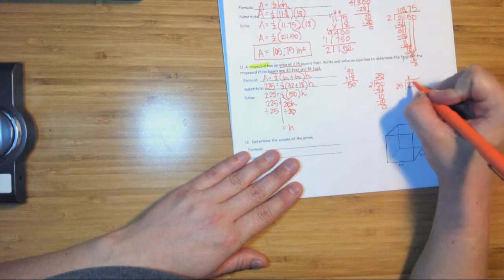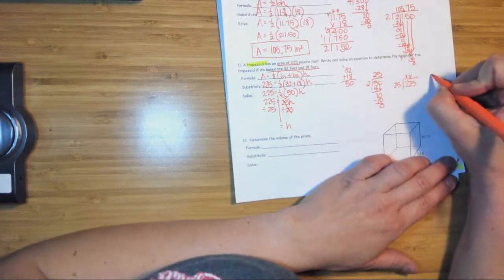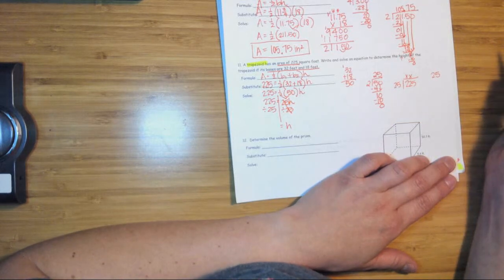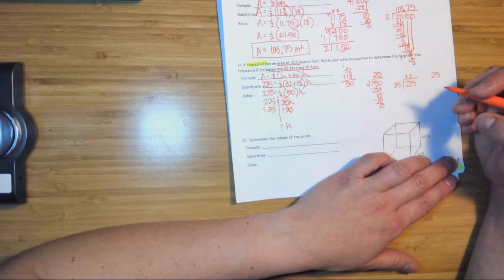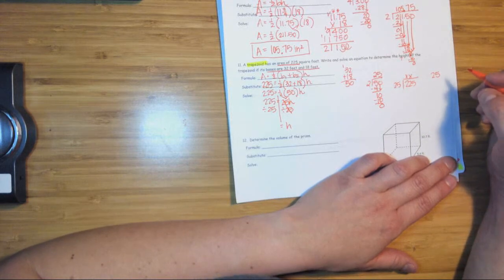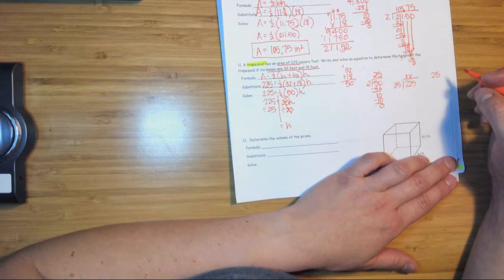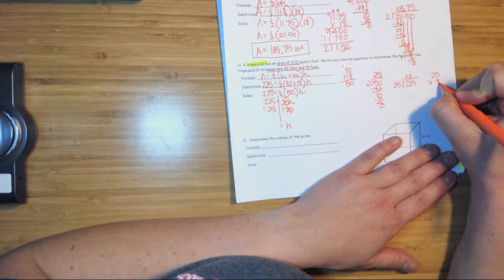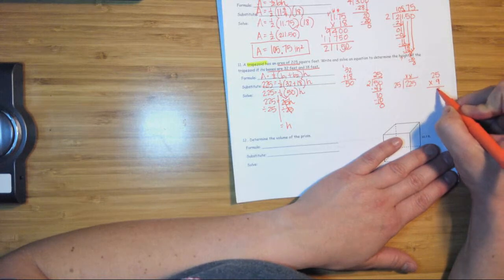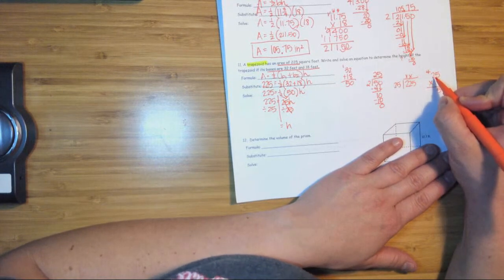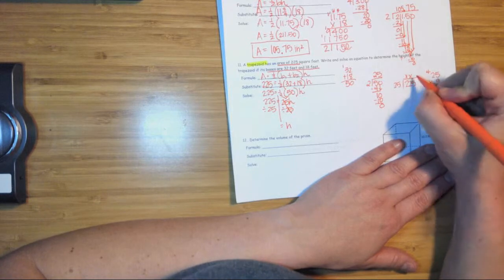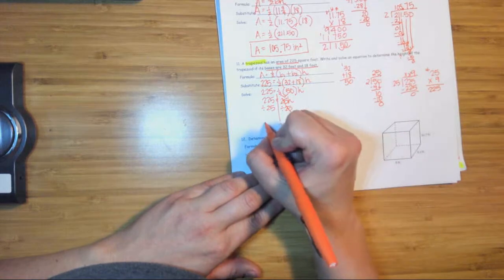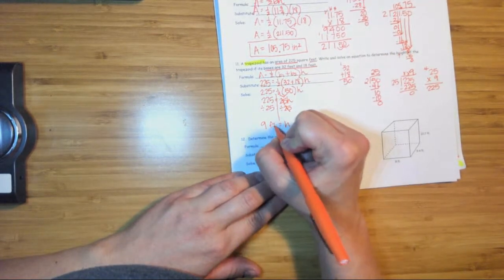25 won't go into 2 or 22, but it will go into 225. So let's try and figure out how many times. Whenever I see 25, I always think of quarters. So how many quarters fit in $2.25? Well, I know there's 4 quarters in $1. So that means there's 8 quarters in $2. So if I add another quarter to that, that should be 9. Let's double check. 9 times 5 is 45. 9 times 2 is 18, plus 4 is 22. So yes, 9 times. So the height of this trapezoid should be 9 feet.